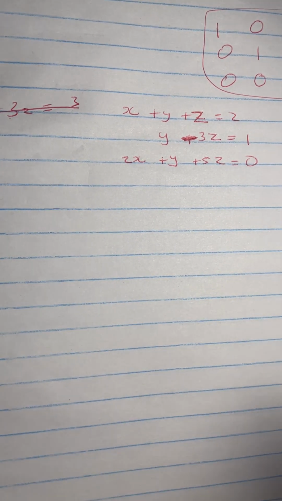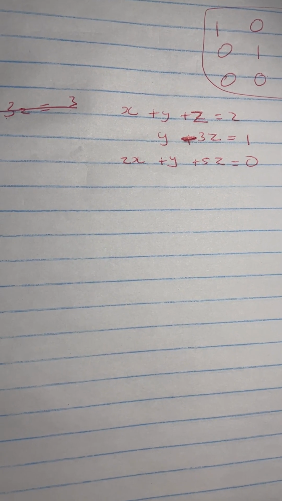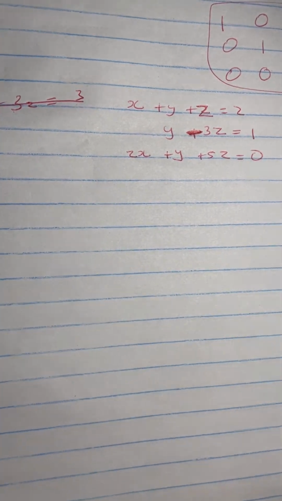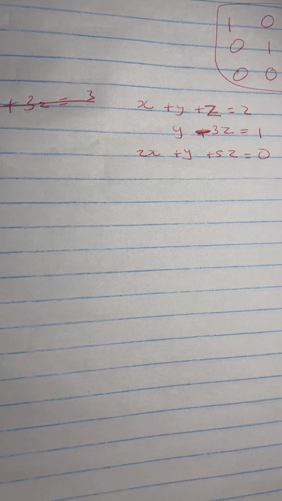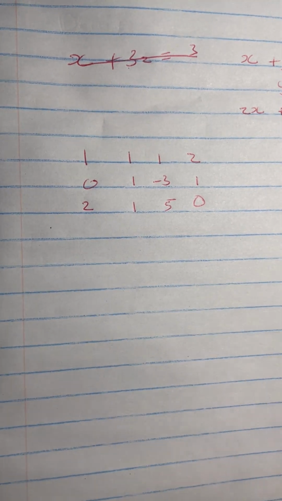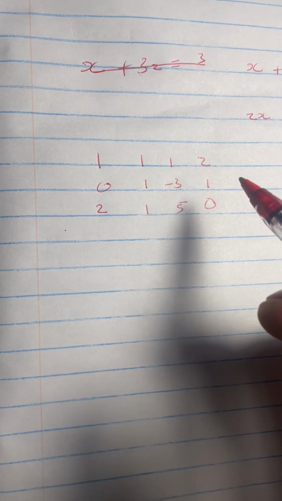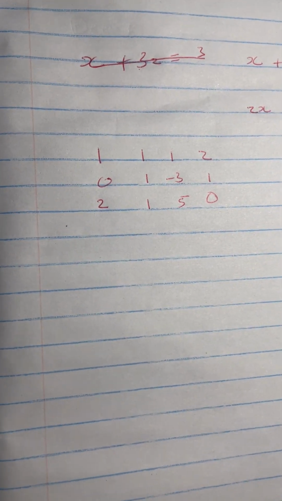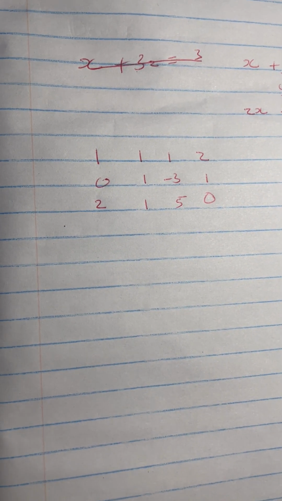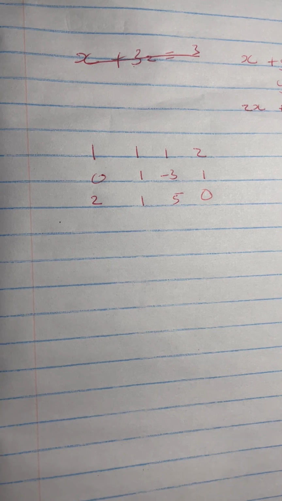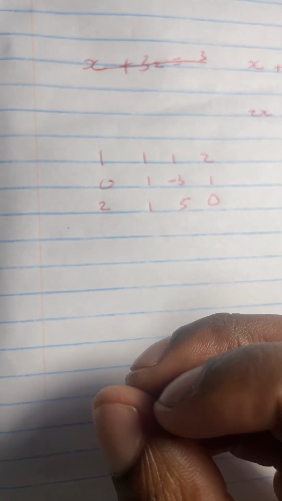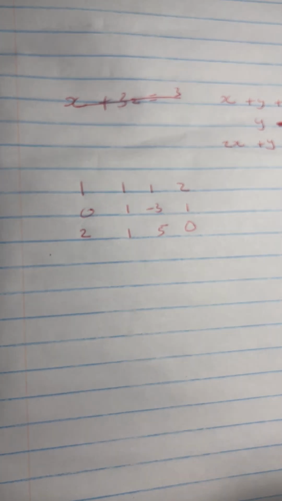This is a given equation, so let's write it as an augmented matrix. This is our augmented matrix. So let us solve this augmented matrix. At the end, it's going to tell us if this is an inconsistent system or a dependent system.